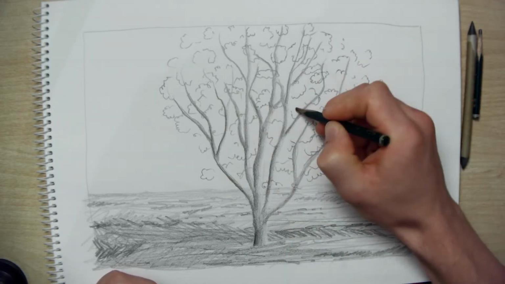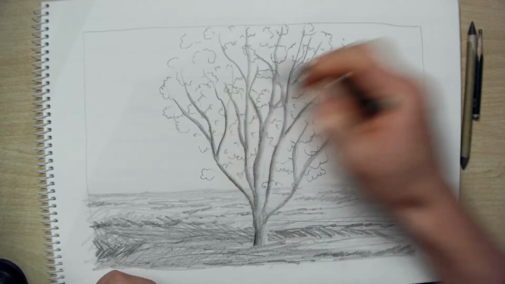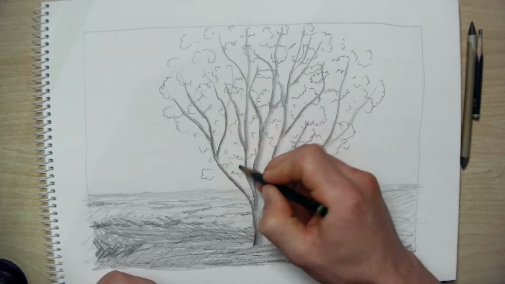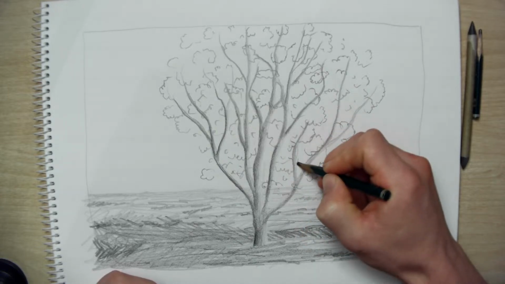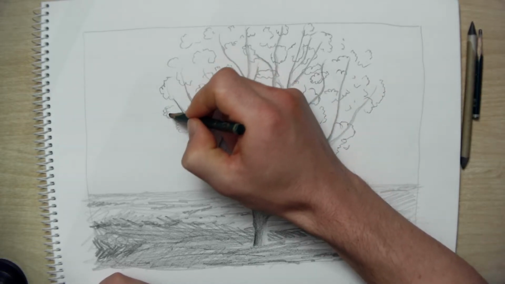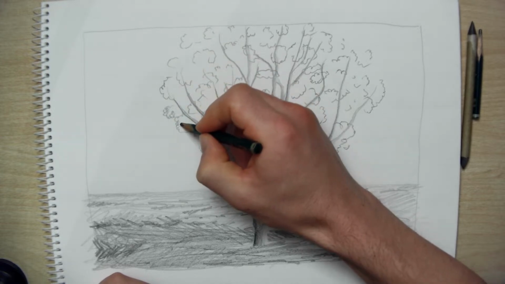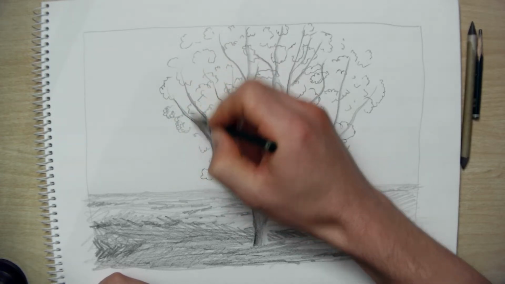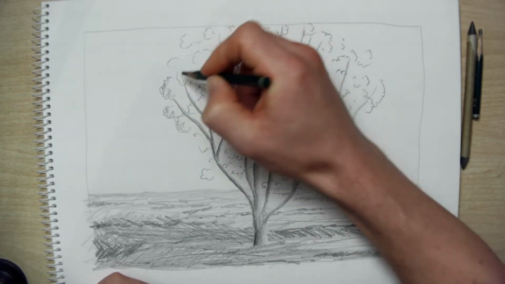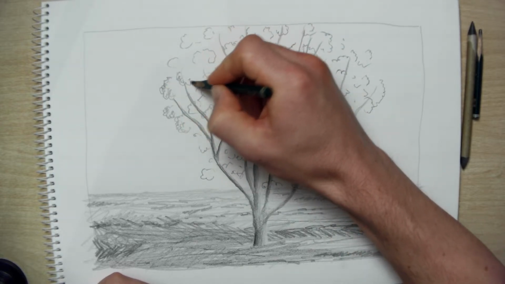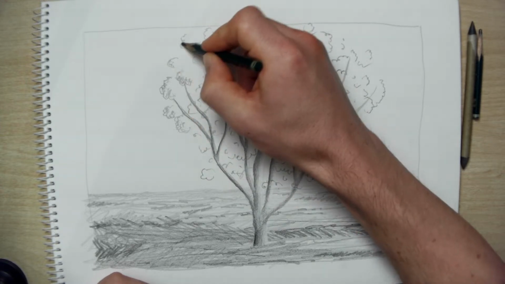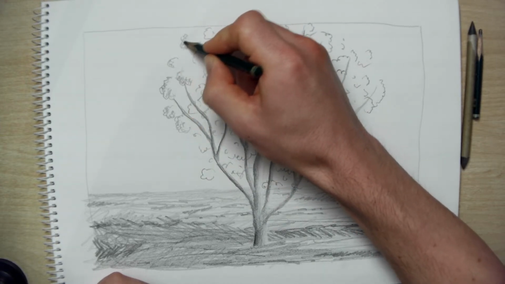Want to add a couple of smaller ones, a couple of individual bits and bobs broken out. Okay, now let's maybe try and get this to look a little more three-dimensional by adding more leaves to the left side of those areas right here, so that those areas get darker in value and it looks like there's a shadow.